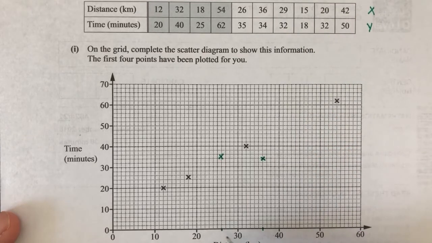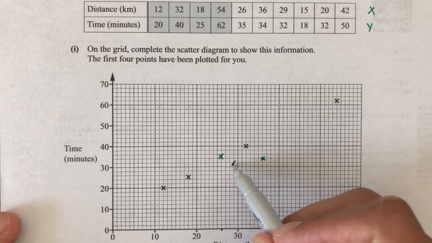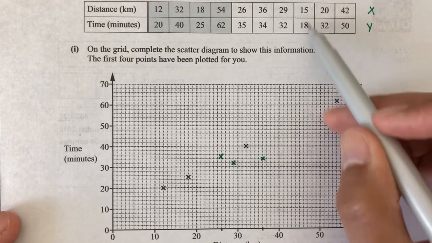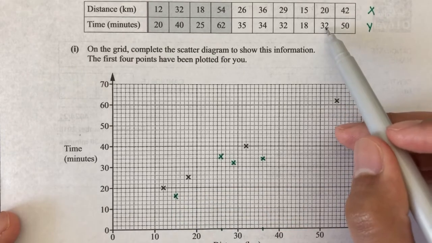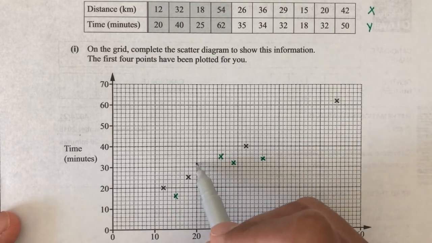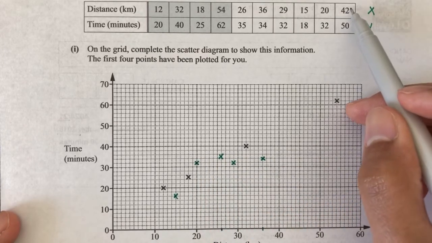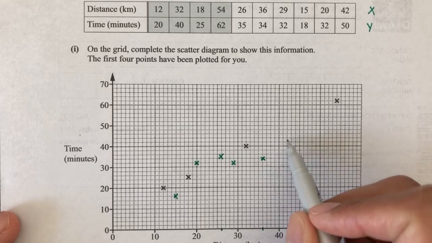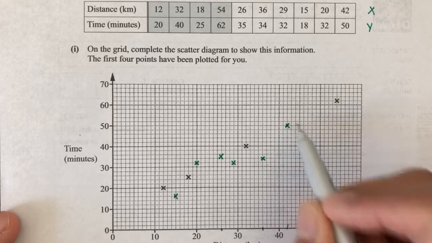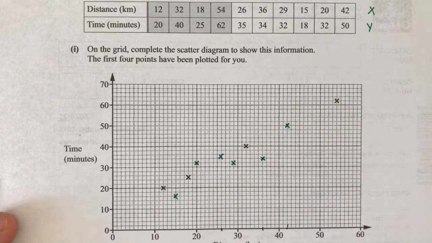29, 32. 29 is here. 32 should be here. Then we have 15, 18. 15 is here. 18, this point here. 20, 32. 20, 32 is here. And the last one will be 42, 50. 42 is here. 50 will be this point. Here we go. And that's it for our diagram.